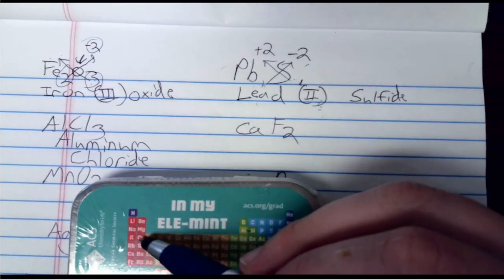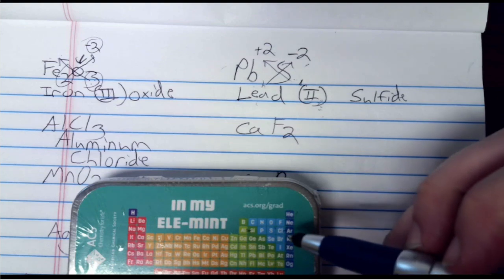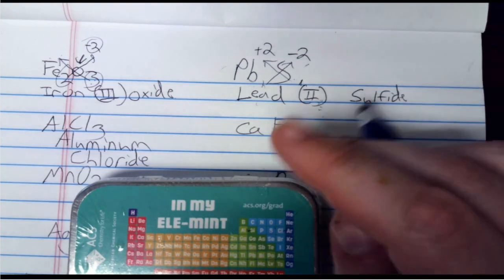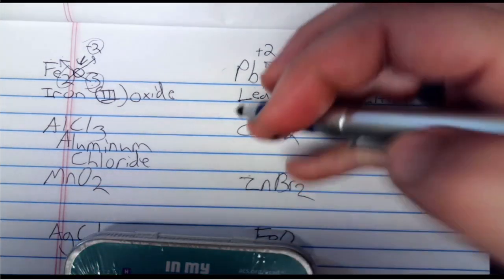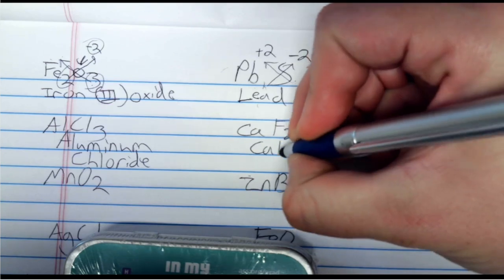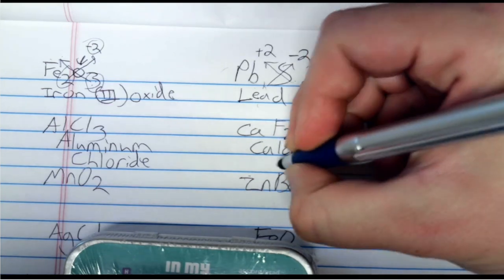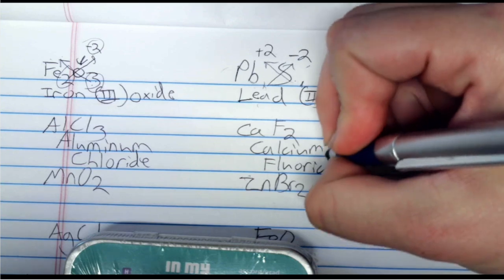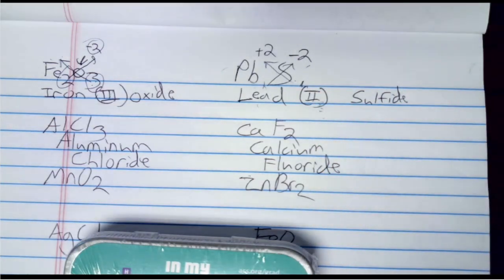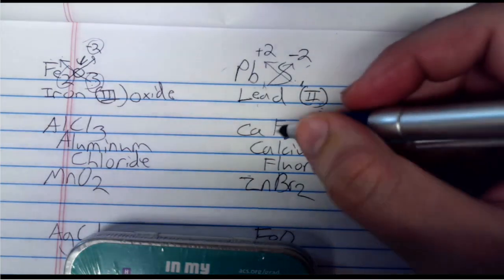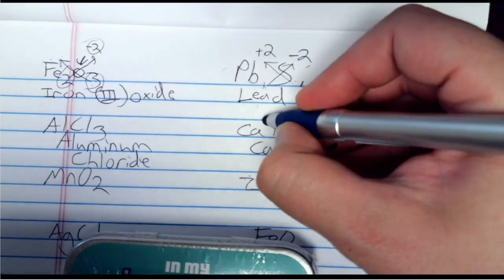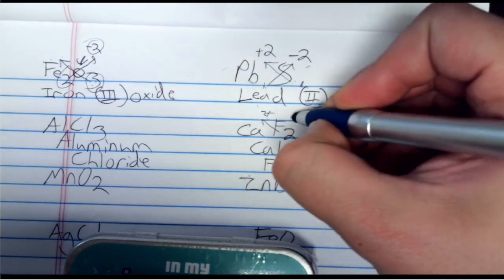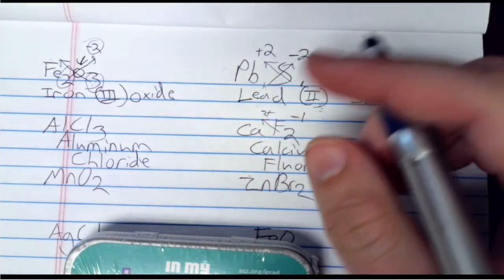Ca is right here. So F is right here. We don't need to reference this. So it's just calcium fluoride. We don't need to reference how many numbers because it's understood, even though this is 2 plus, 1 minus.